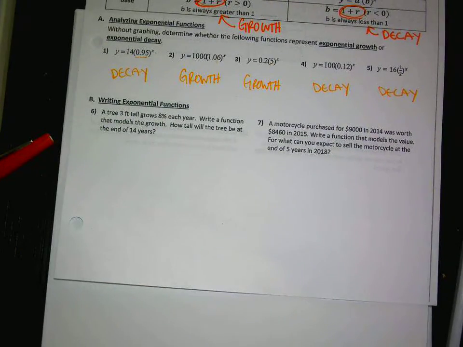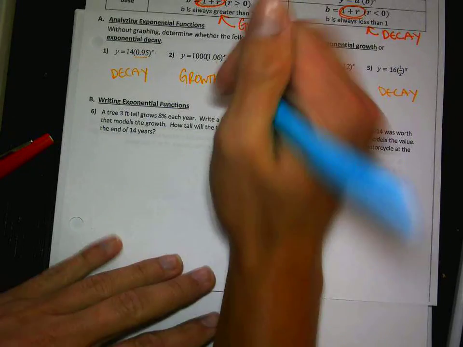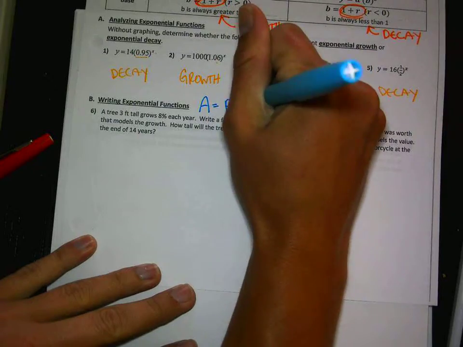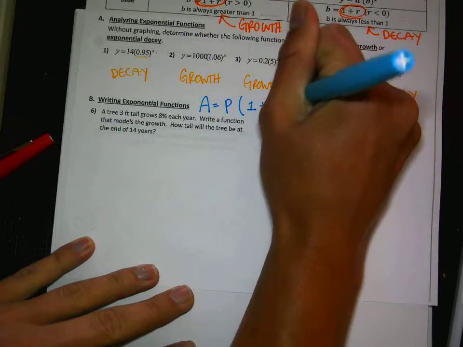Writing exponential functions. So this is where we're going to use that formula. I'll write it again right here. A equals P times 1 plus R to the T.